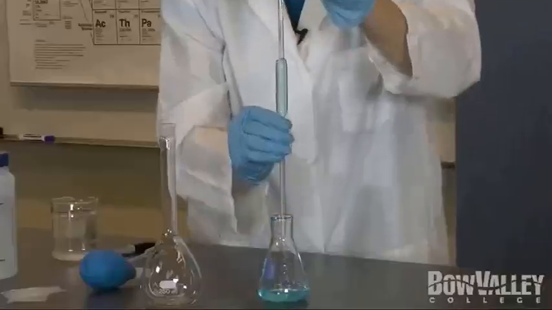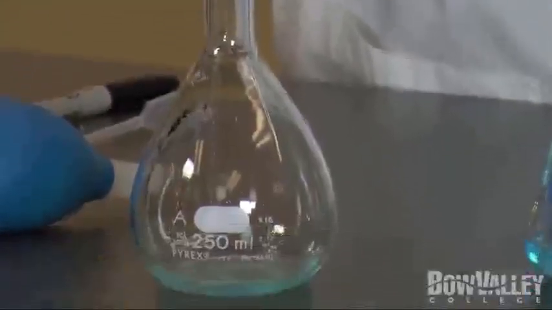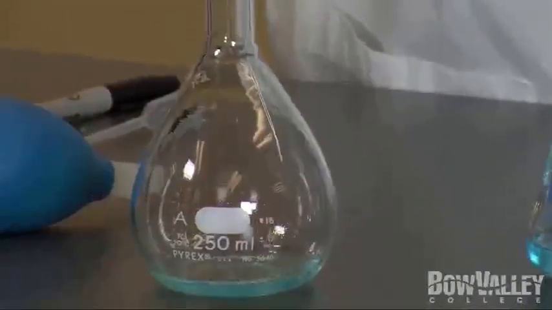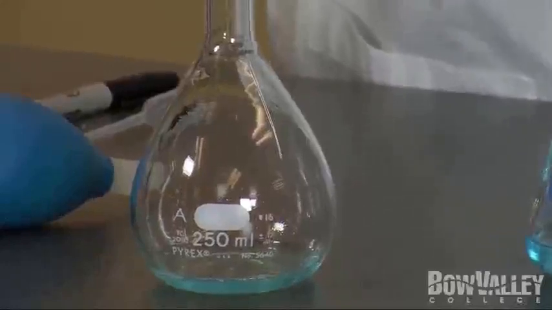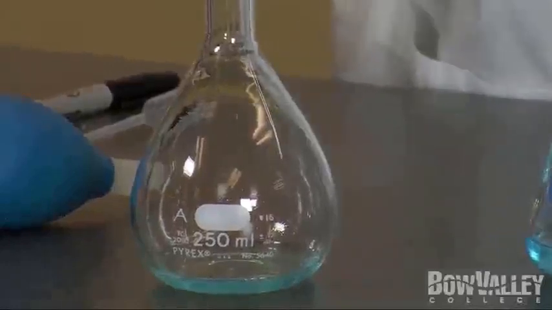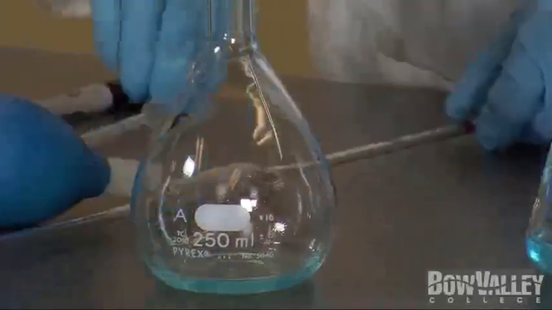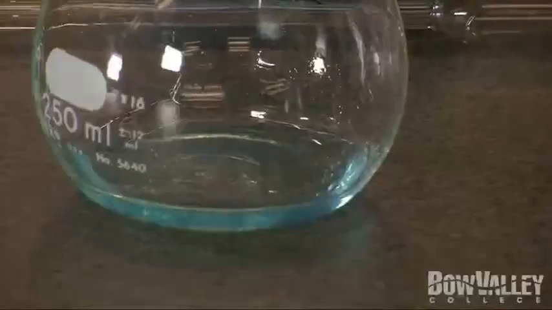Once you have the required amount of liquid, pull the pipette out of the Erlenmeyer flask and insert it into a new 0.250 liter volumetric flask. Remove your index finger from the end of the pipette and allow all the liquid to drain into the flask. Don't worry if a few drops remain in the pipette. These are calibrated to deliver the exact amount of liquid required.